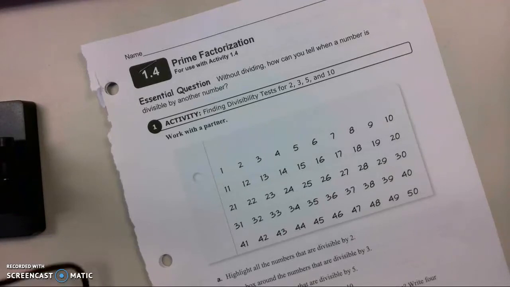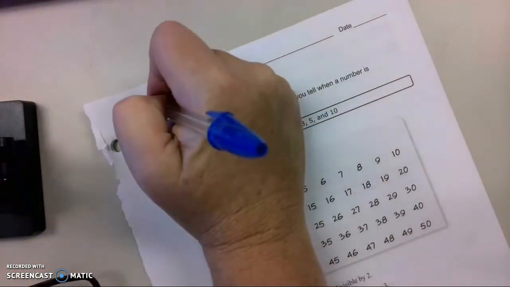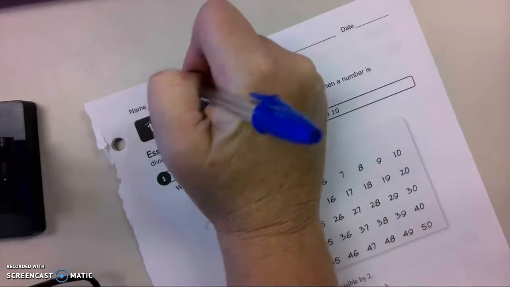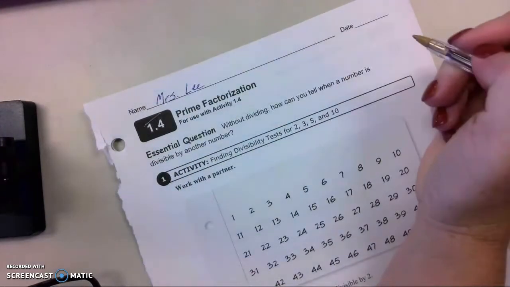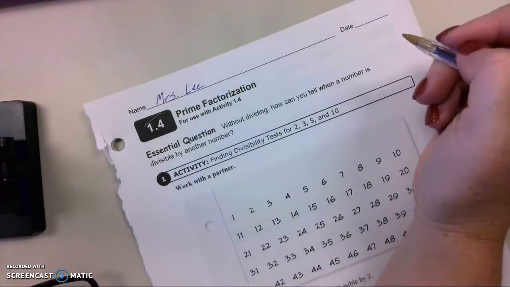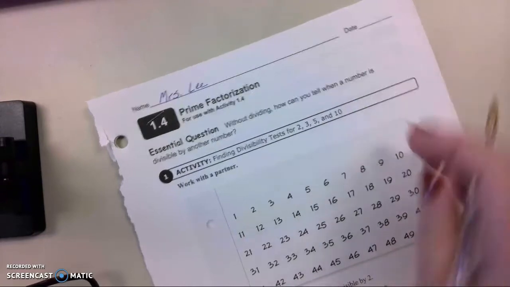So first off, you're going to take your packet, and if you don't already have your name on it, you're going to write your name up at the top. I'm writing my name, and you write your name. All right, then we're ready for our directions.